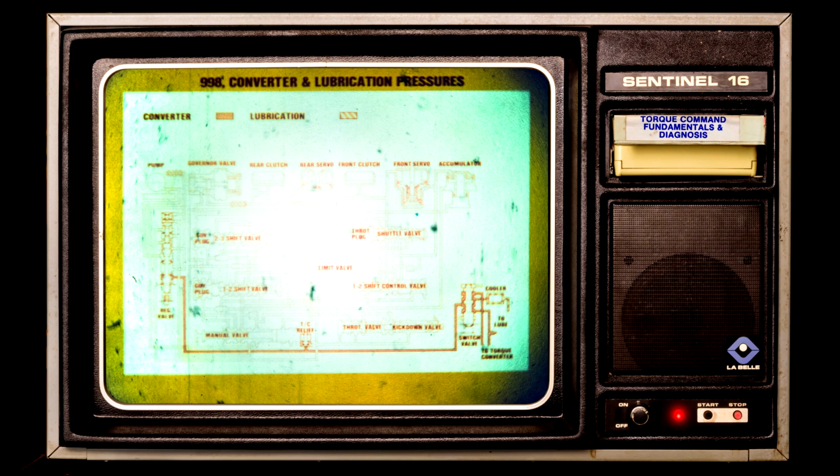Lubrication and cooling pressure, controlled by the switch valve, is used to lubricate gears, clutches, bands, and at the same time cool the transmission. Converter pressure, the tan circuit, should also be noted. This pressure must completely fill the torque converter to prevent converter slipping. Also, cooling could be affected if converter pressure is too low.